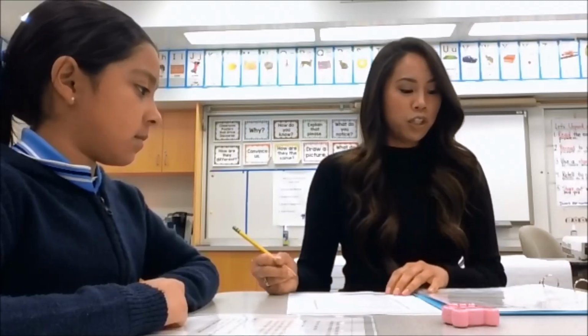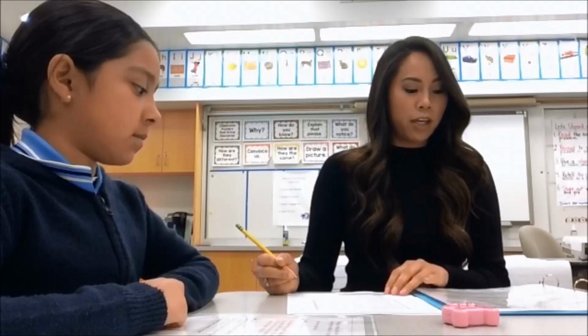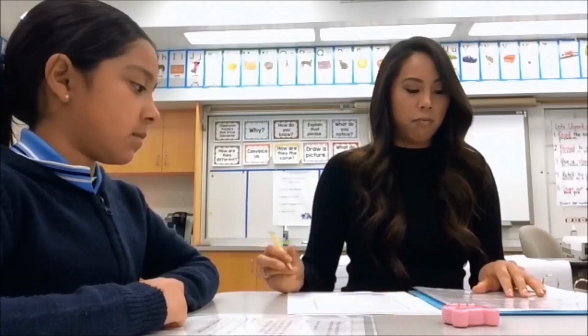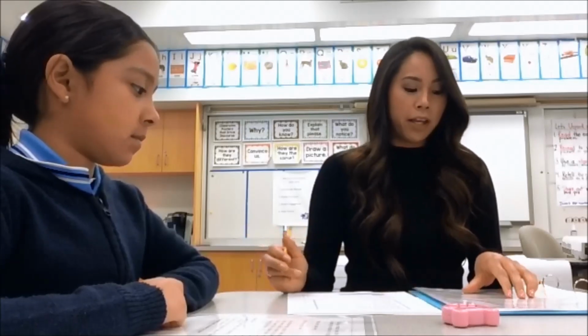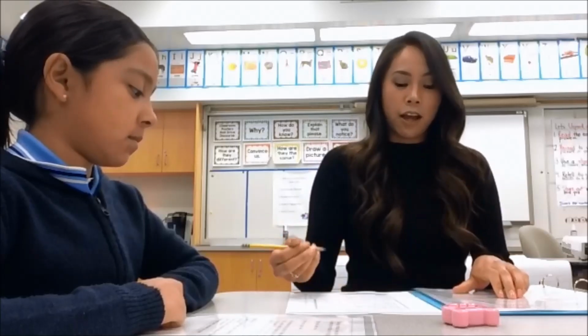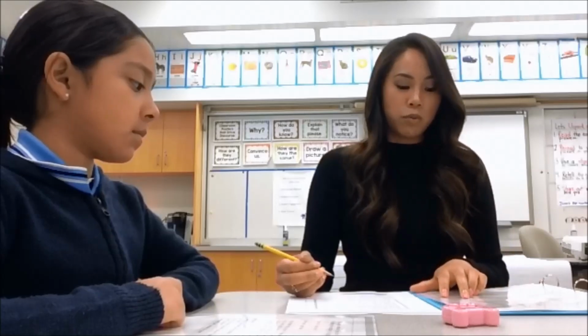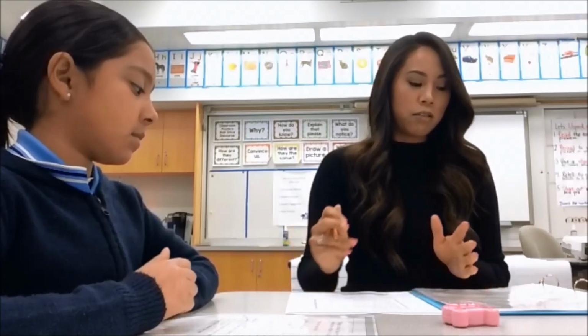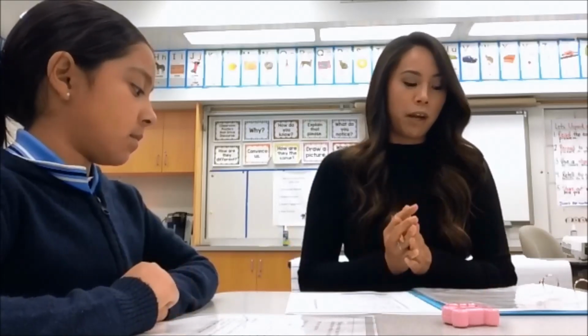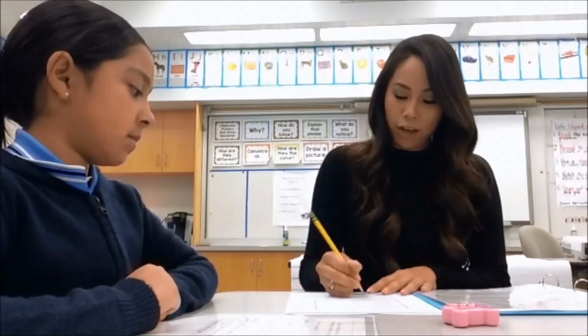For her intonation, Jamila read with a monotone voice, but she did adjust her intonation in some areas where I saw where there was an exclamation mark. She did read it appropriately, and she consistently attended to punctuation. So she was between a 2 and a 3, but I'm going to go ahead and score her a 3.